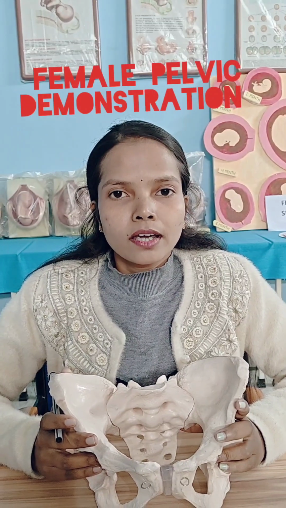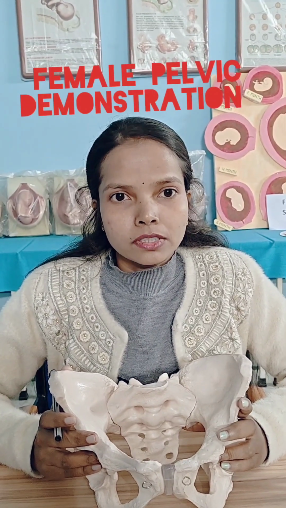Myself Sonia Kumari, and today I am going to demonstrate the female pelvis. So firstly we'll know what the pelvis is. The pelvis is also known as the hip bone of the body that connects the spine to the legs.